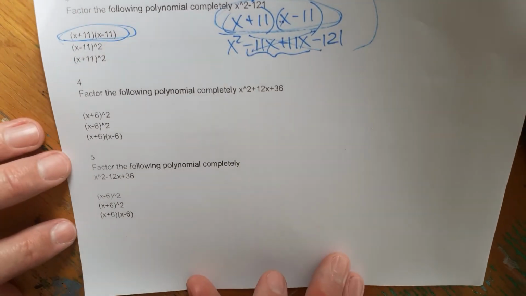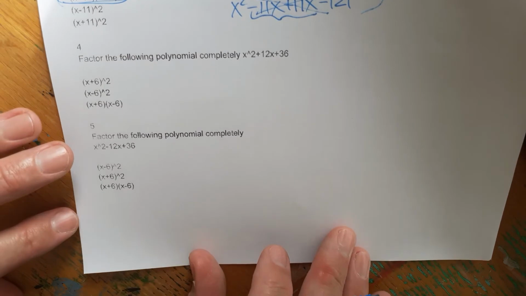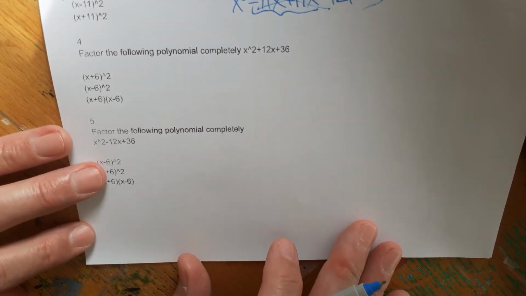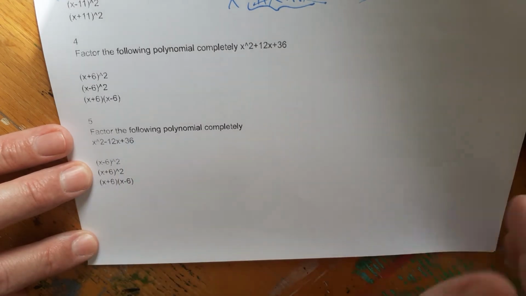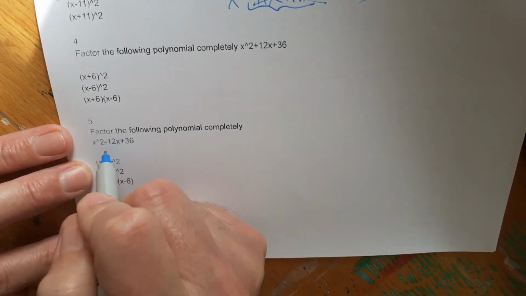All right. Do they do this again? It looks like they might be starting another one. This time we've got a plus 12x and a 36. Look at this, minus 12x and a 36. And do they have the next one where the middle term is missing?